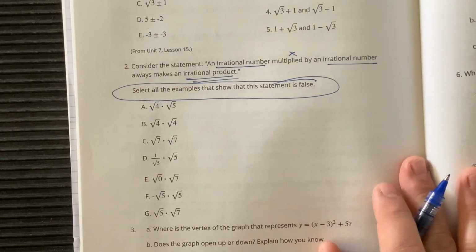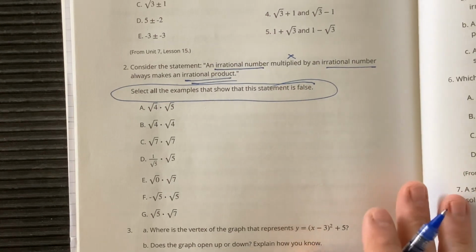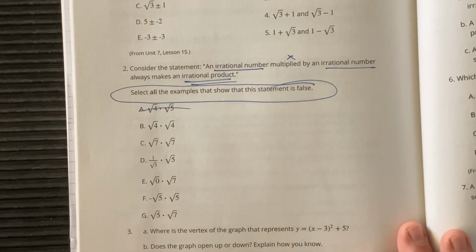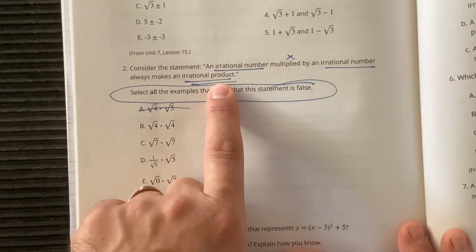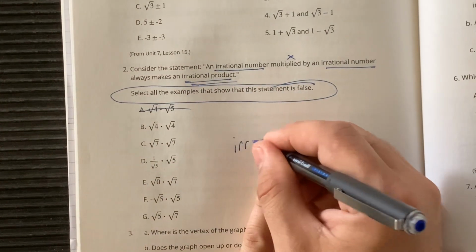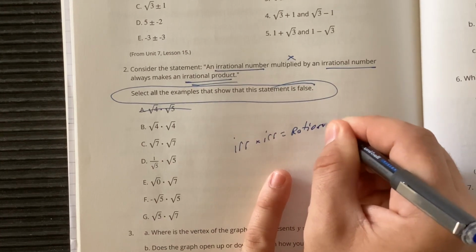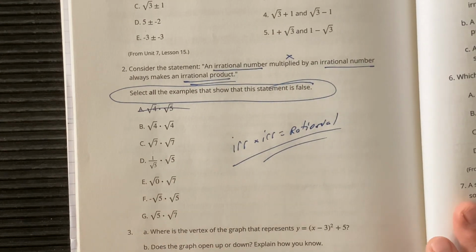So let's look at A. Well, square root of 4 isn't. Square root of 4 is not irrational, so that's not even a choice. So that wouldn't be circled, that's false? No. Because you're looking for irrational times irrational equals rational. That's what you're looking for. But it says circle ones that show that it's false. Yeah, that's not showing that statement's false. They didn't even follow the directions.